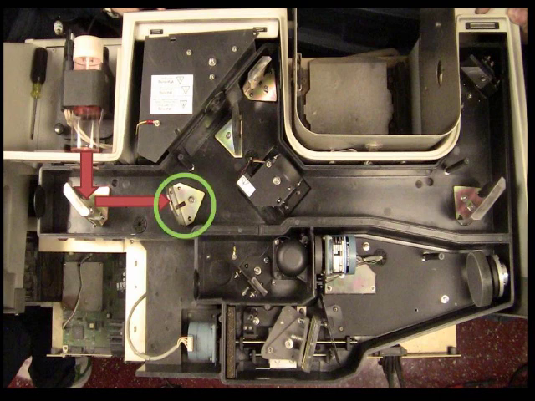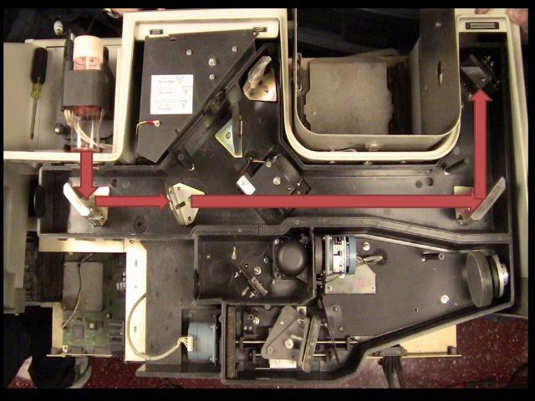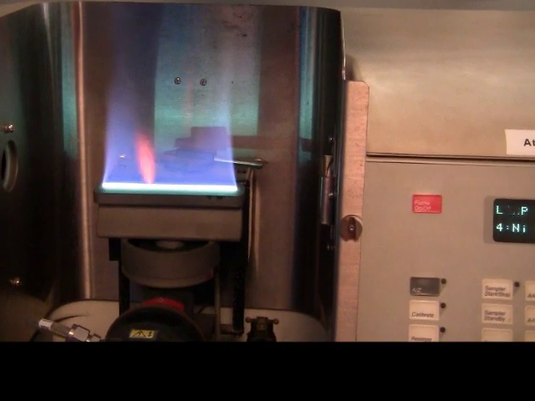The chopper is used to eliminate source fluctuation and background noise. After passing through the chopper, the light goes from mirror to mirror until it is directed towards the sample. This is where absorption takes place. In this specific instrument, a flame serves as the atomizer.